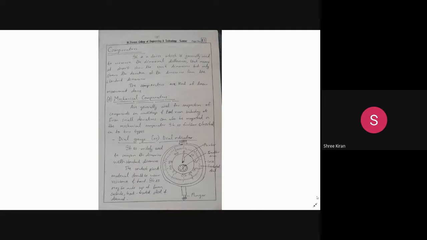Comparators are a kind of linear measurement device, and they can be broadly classified as mechanical comparators, pneumatic comparators, electrical comparators, and optical comparators. In one word, it's a device used to measure the dimensional difference. The difference compared to others is that it does not show the exact dimension, but only shows the deviation of the dimensions, that is, a change in length from the standard dimensions.